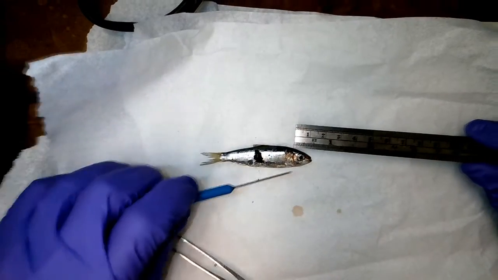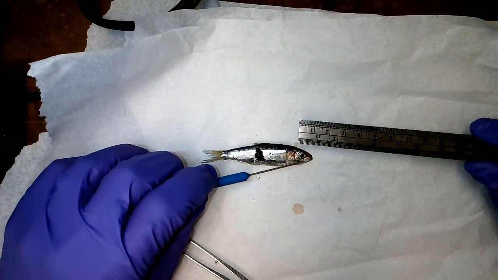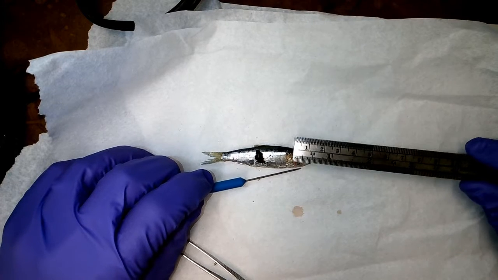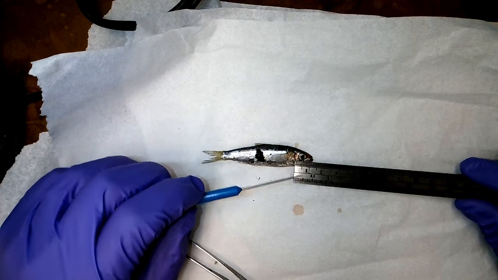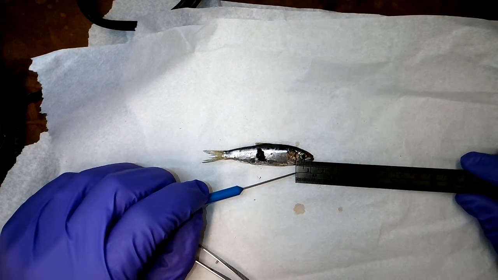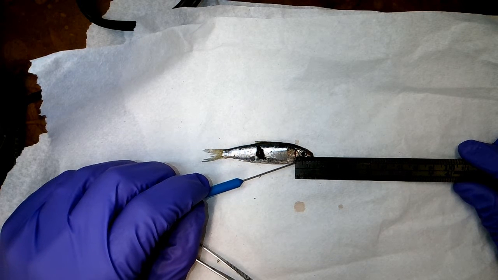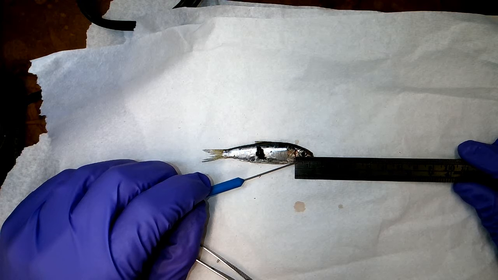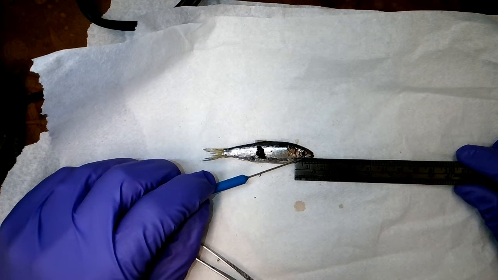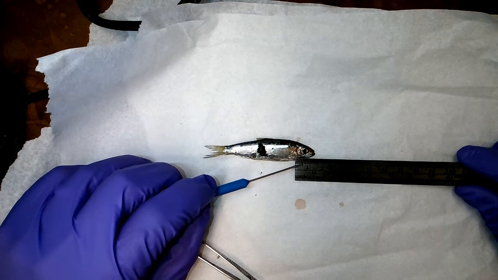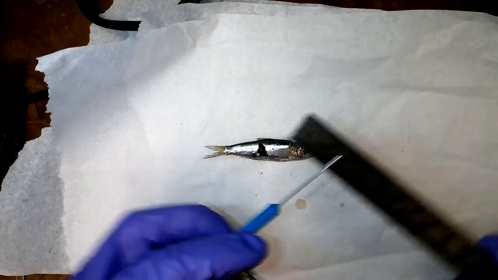I'm going to start my measurement here and end it here. It's about 5 millimeters. This is 10, this is 5, these are individual tick marks. So I'm going to say 5 millimeters for a width.